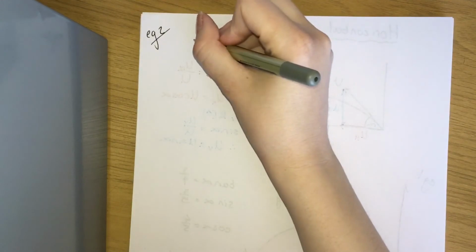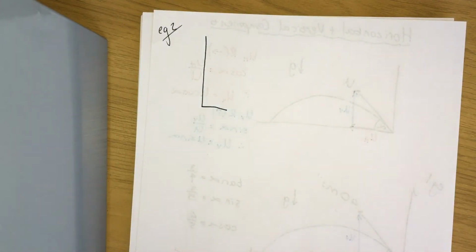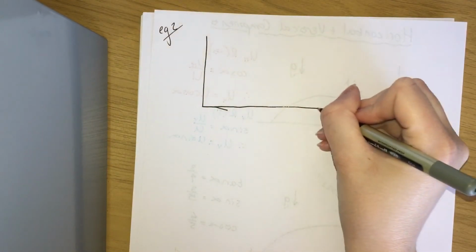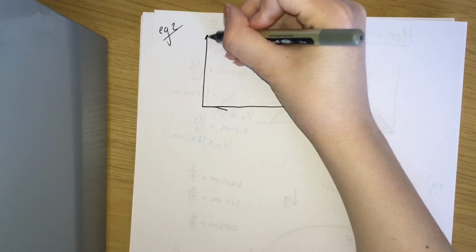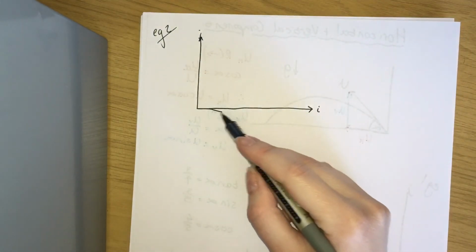So let's just sketch this problem to start with. My cat on my lap is making me do dodgy work. That was my cat pushing my hand.